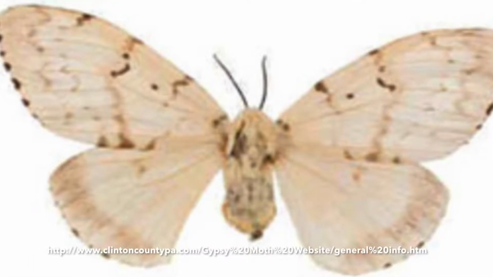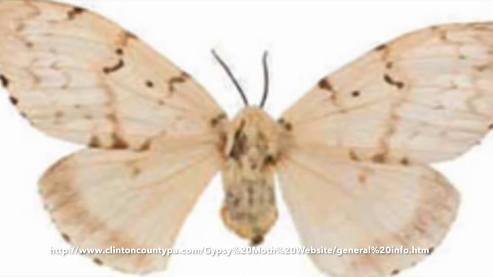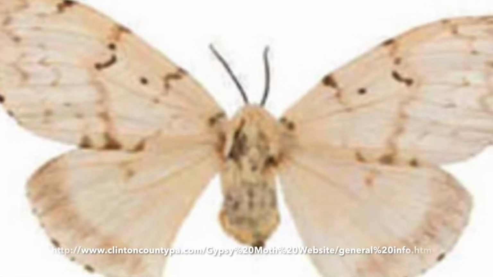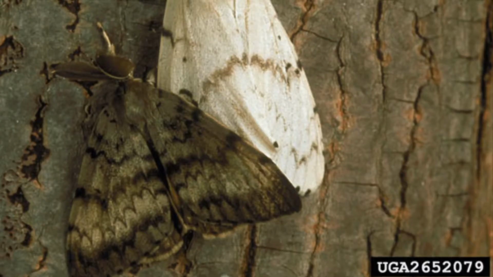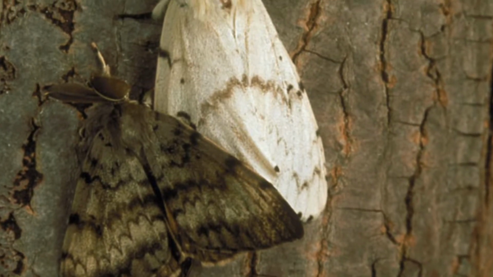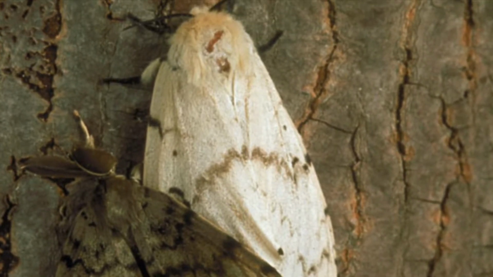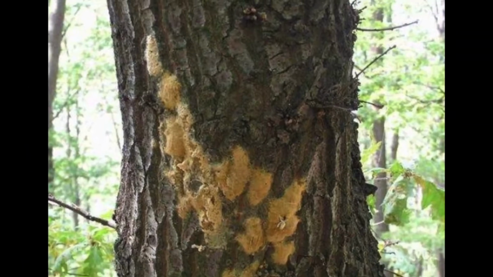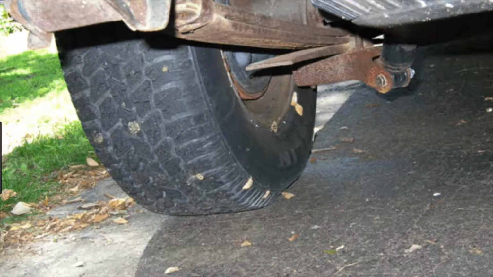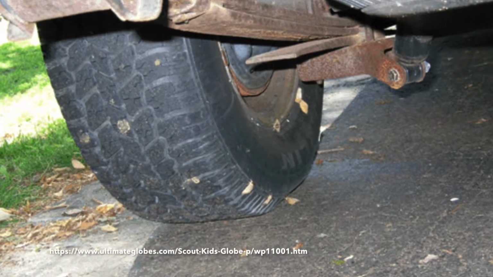The unflighted females are large white moths which climb up the trunks of trees and give off pheromones to attract males for mating. The males fly during the day, locate females, and after mating, eggs are laid on trunks, branches, and other nearby stationary objects.